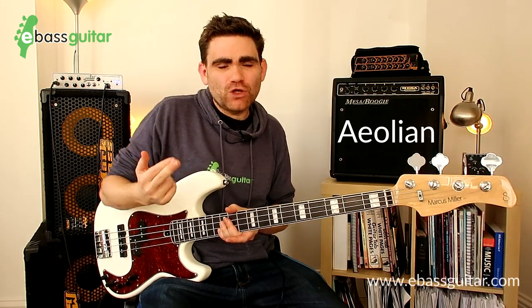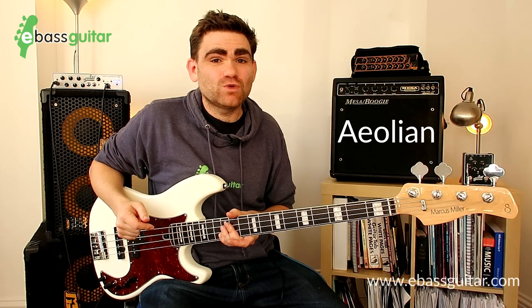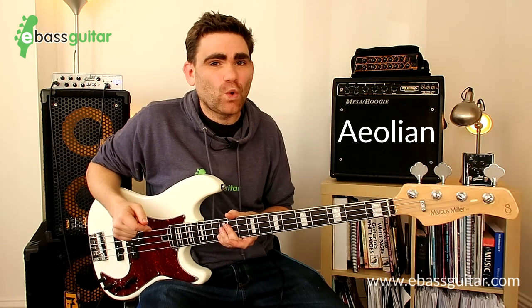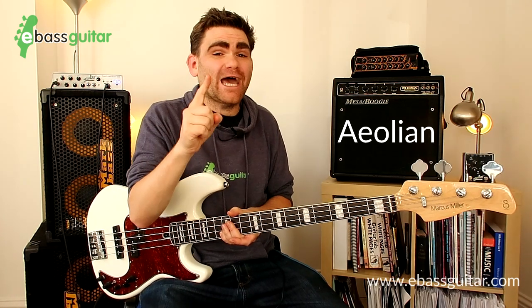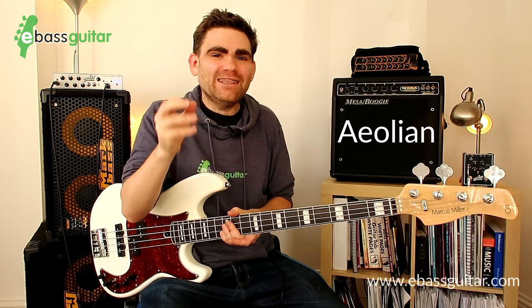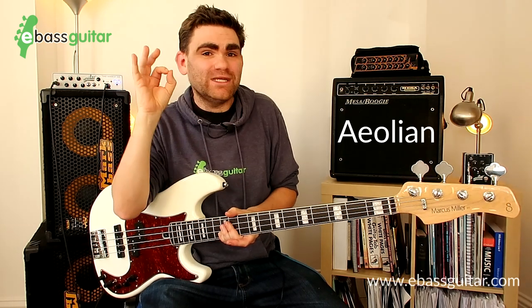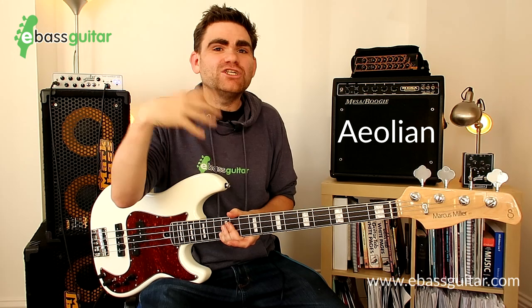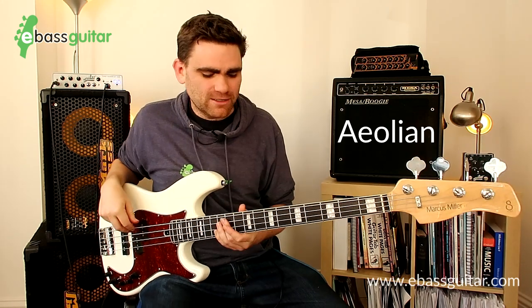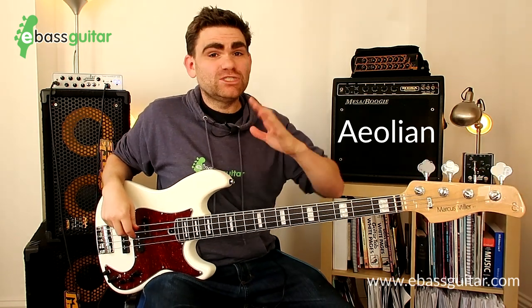But what I want to show you now is the difference between the Aeolian and the Dorian. It's only literally one note, and that is the flattened sixth. And that is the key distinction between the two scales, and that's the sound that we need to get into our heads. So let's pull a bass line out which will demonstrate the difference.